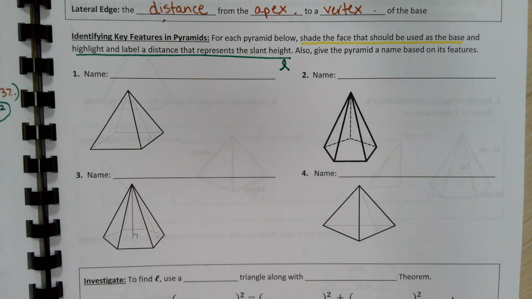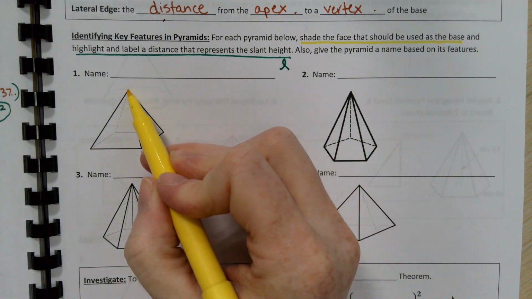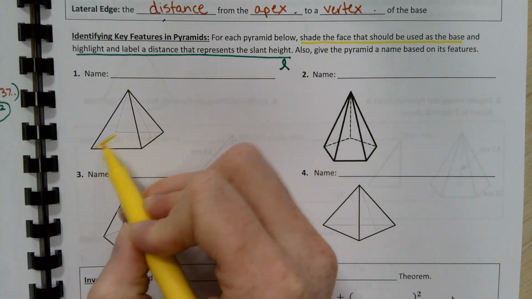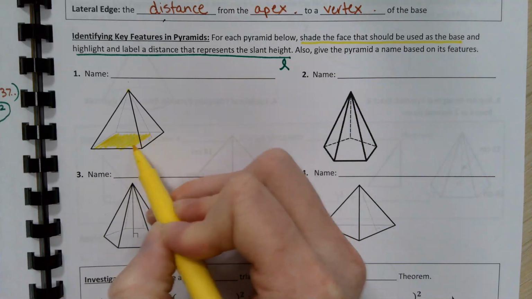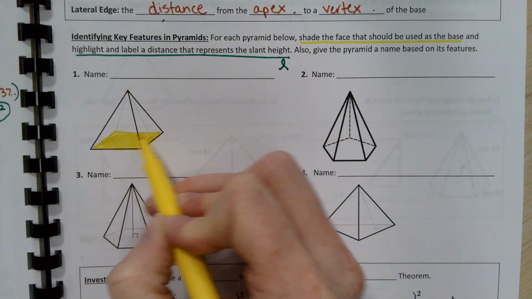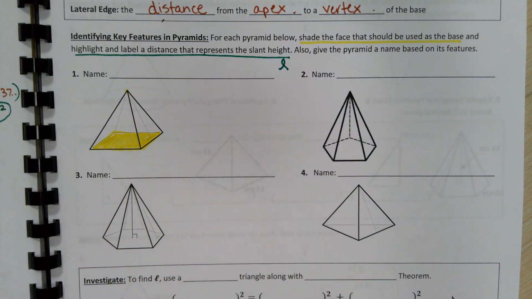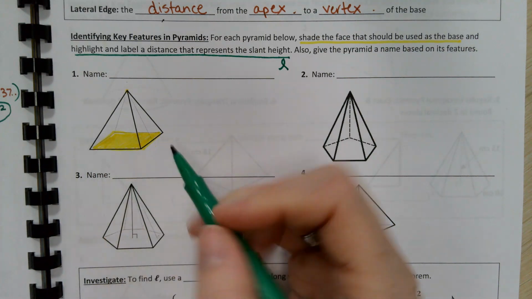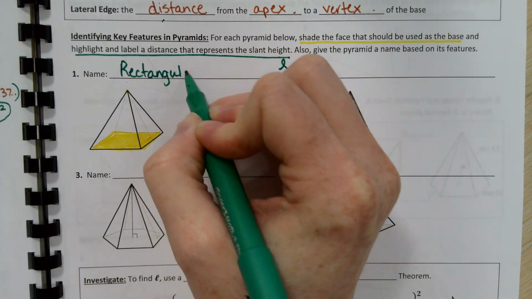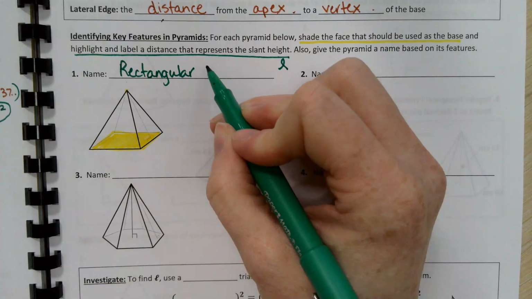Okay, so for this first pyramid, the apex is this point at the top and the base is the face that is across from that. If there's a shape in your pyramid that is not a triangle, that must be the base. So for this pyramid, the base is rectangular, it looks like. It's a little bit slanty, but remember that's just to get it to look 3-dimensional to our brains. So this is going to be a rectangular, it might be a square, but we don't know that necessarily for sure, pyramid.